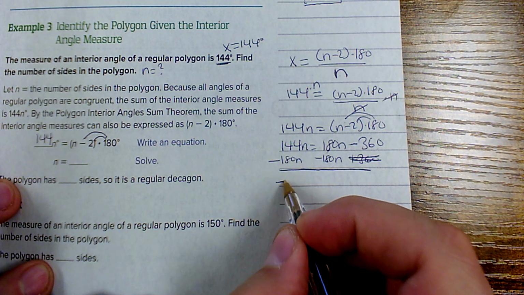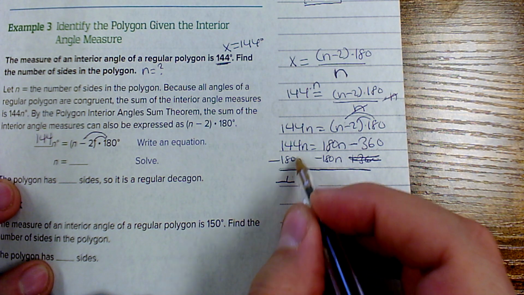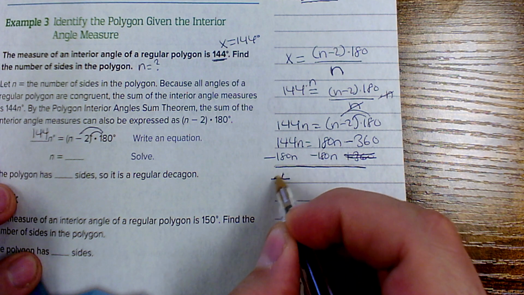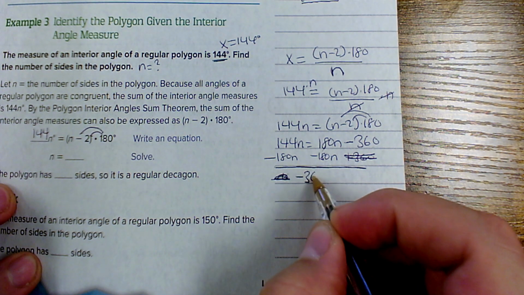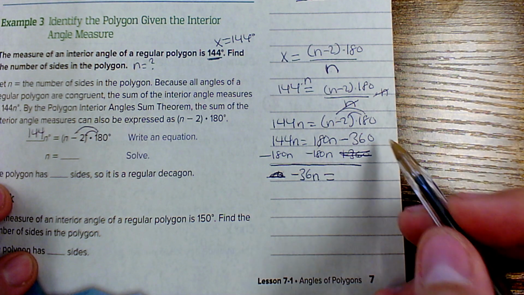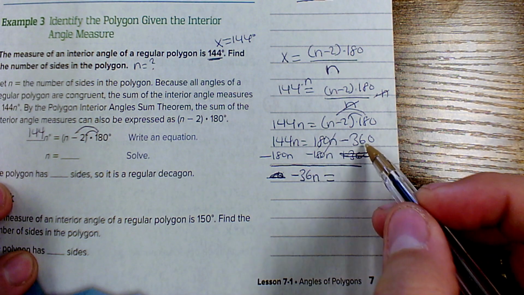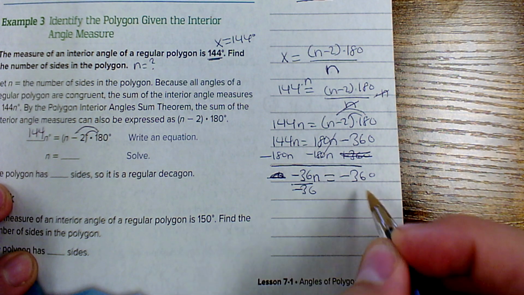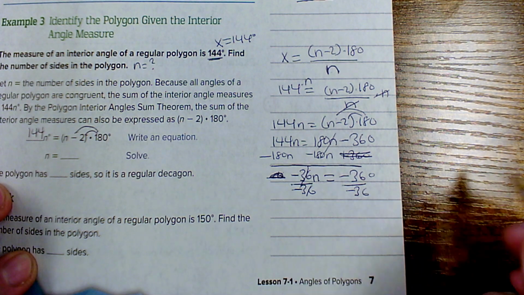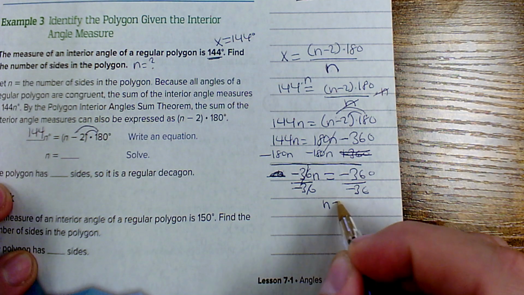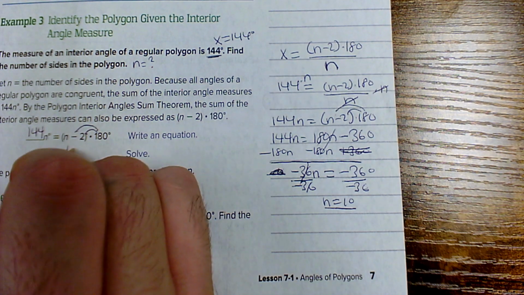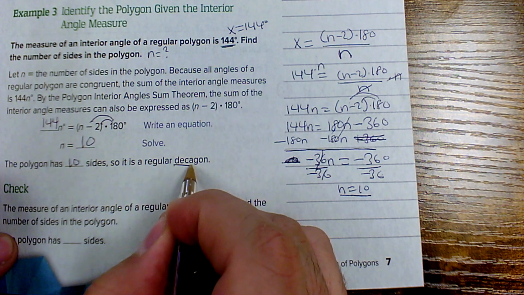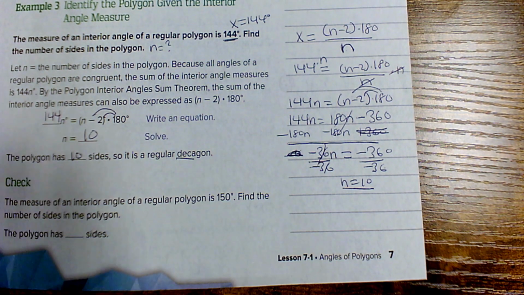This gives us negative 36. Let me just do that over here. Negative 36n equals, this cancels, negative 360. We can divide by negative 36, and that gives us n. So n is equal to 10 here. So n is 10 if we solve it. The polygon has 10 sides, so it's a decagon, a regular decagon.